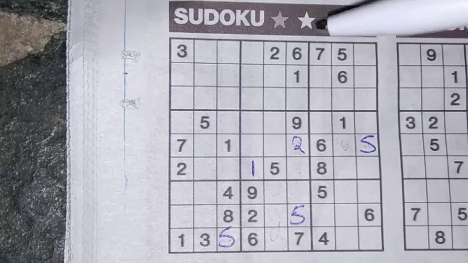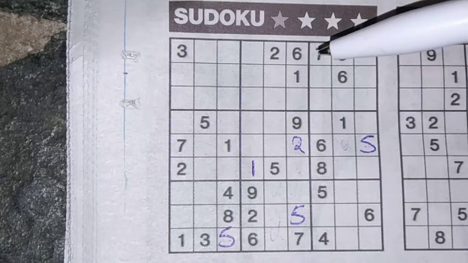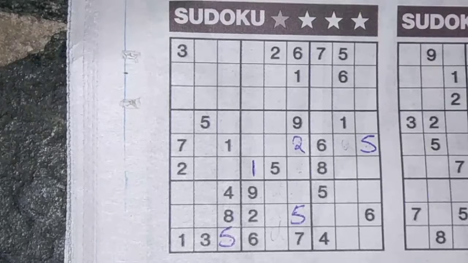Then I cannot continue with the 5. So let me see. How about the number?